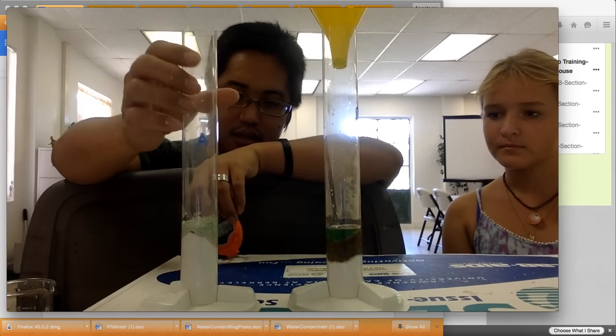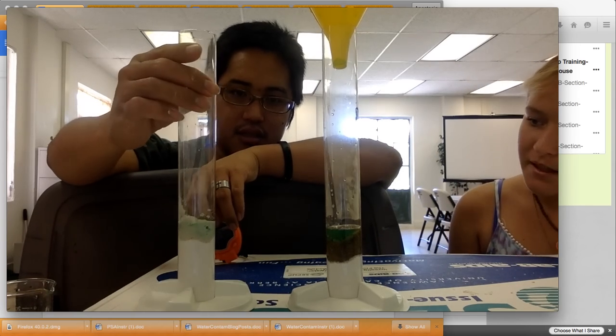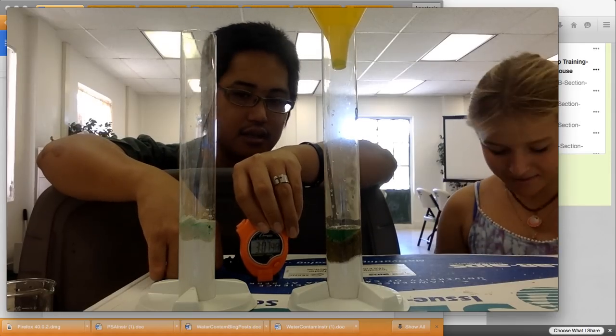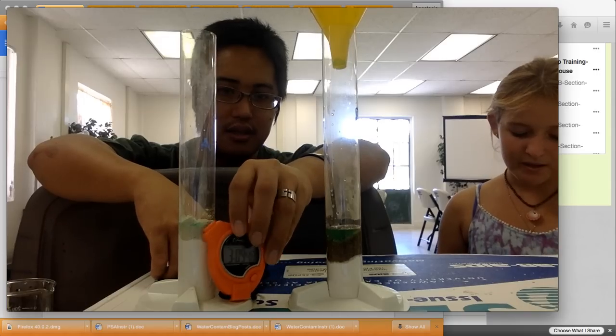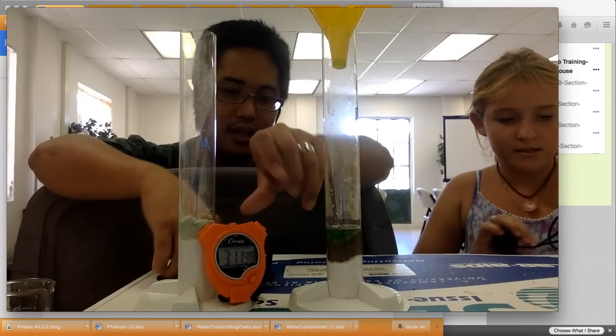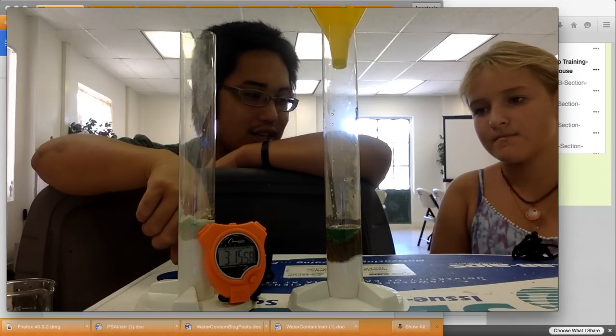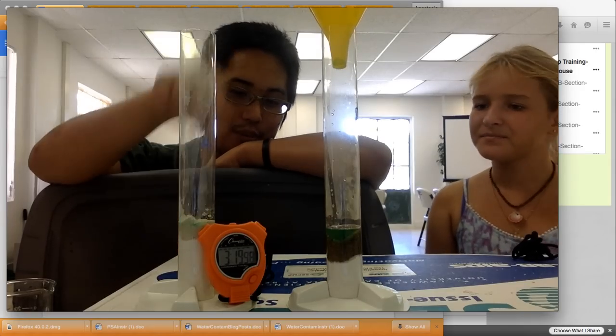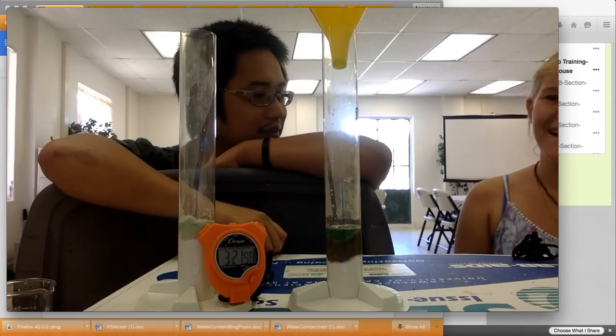Yeah, there's water in there. See the water up there? Yeah. We're at 3 minutes already. This one's at 1 minute and 40 seconds. Yeah, so this one has a better chance of getting to the bottom than this one. I don't even know if that thing's going to ever make it, to be honest with you. I think all of your water will evaporate by the time that thing makes it to the bottom.